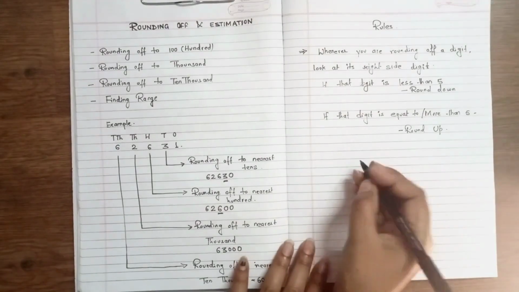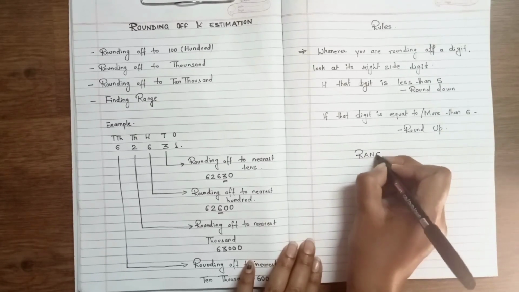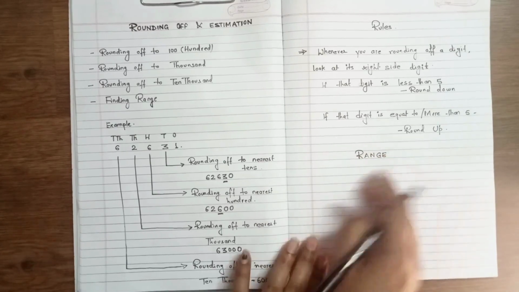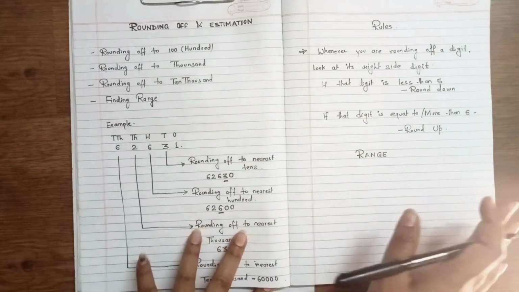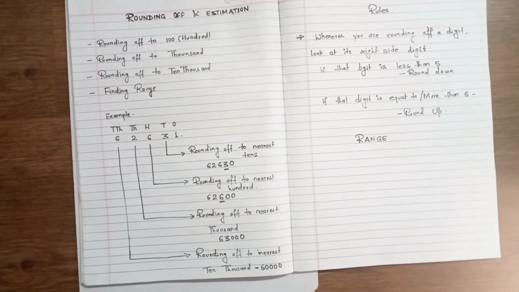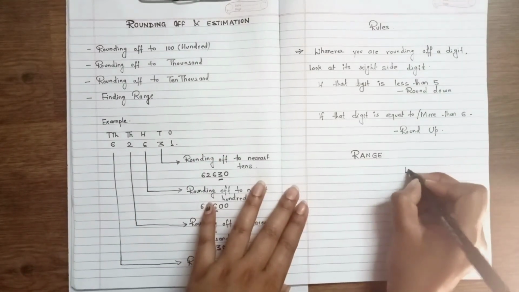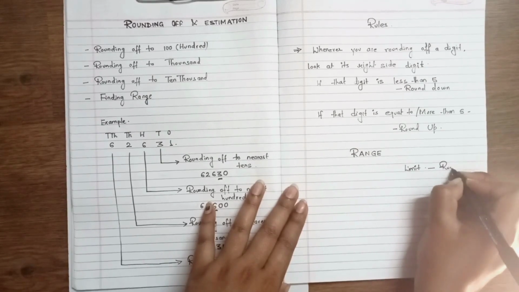So here, the last concept that we have to understand is range. In some books you will find this concept that the child has to first identify the range and then do the rounding off. So how do we understand the range? Let's understand that. The range is nothing but the limit between which we have to do the round off.